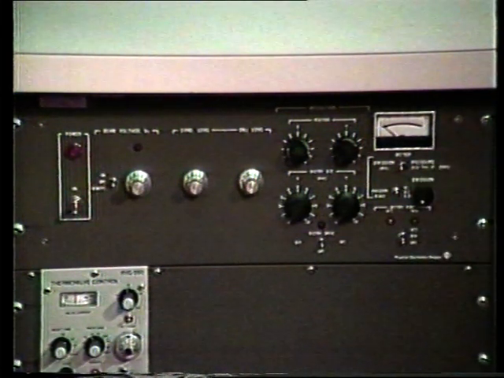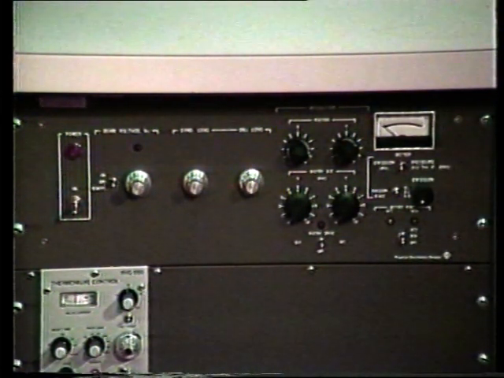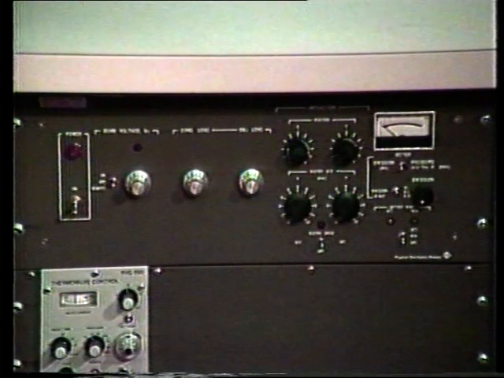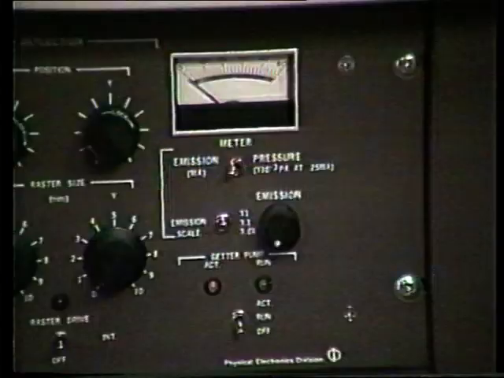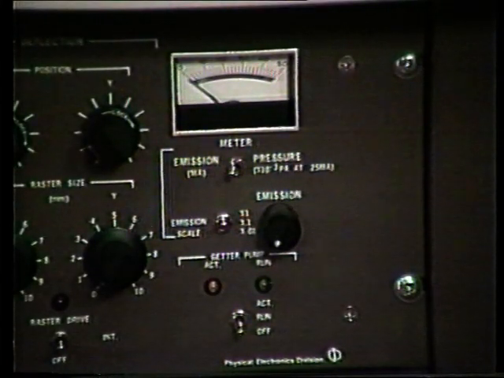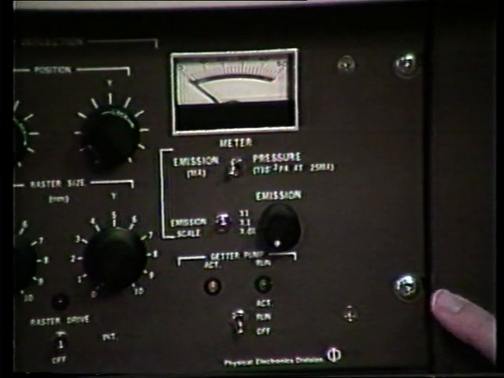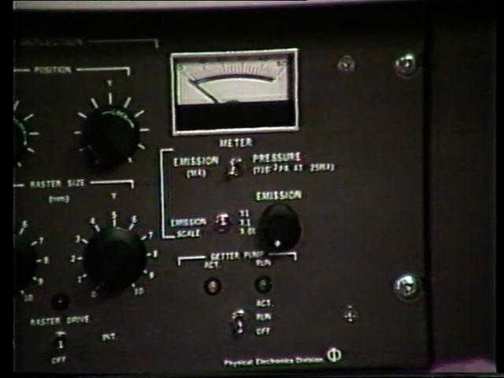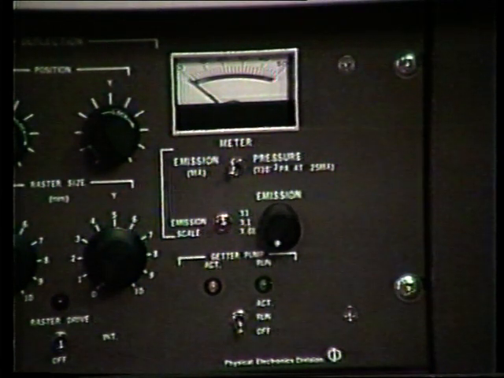At this point, we're ready to set up the ion gun control that is located in the third bay directly under the tabletop. Before we turn the main power to this unit on, we want to make sure that we have no emission current going to the filament, or we can shock the filament with current. It's very possible that we could, in doing that, burn the filament out.